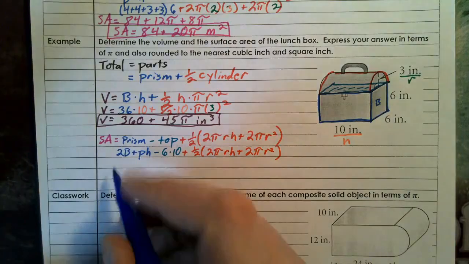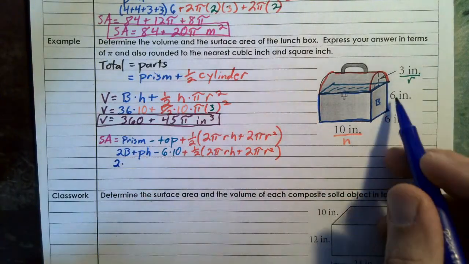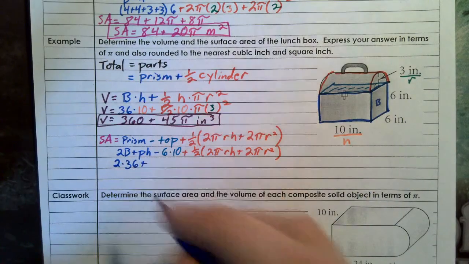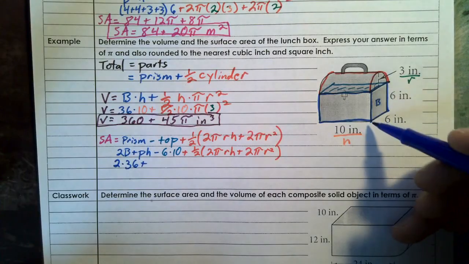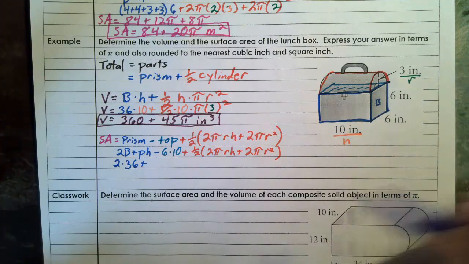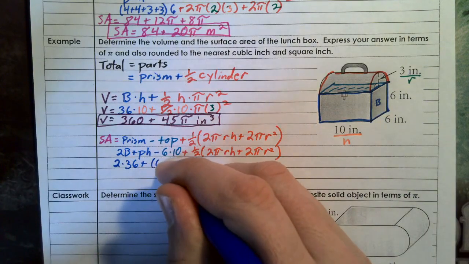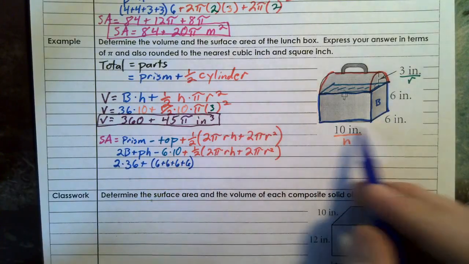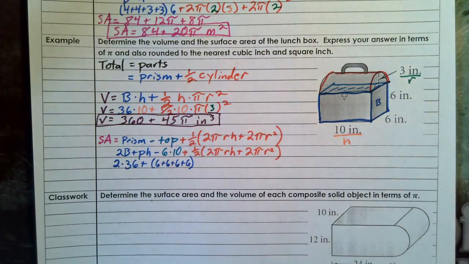Okay. So 2 times the area of our base, that's 6 times 6. So that was 36 plus the perimeter of this thing. So going all the way around this thing, that's 6 plus 6 plus 6 plus 6. And then the height, which before we said was 10.